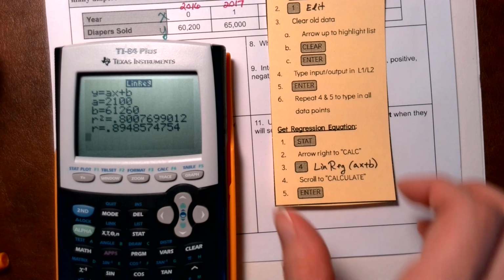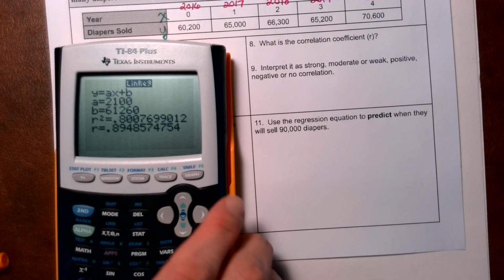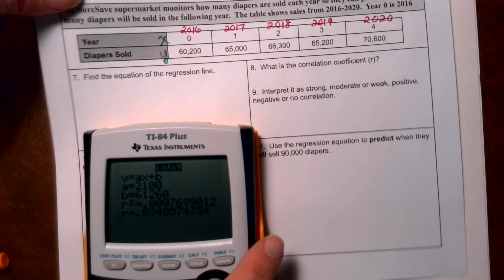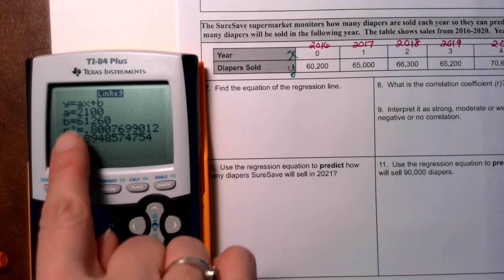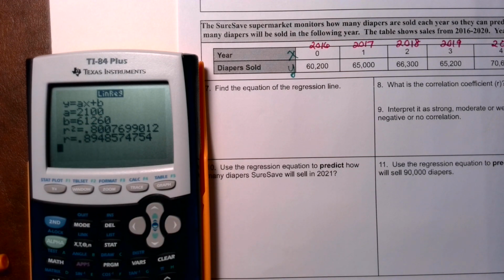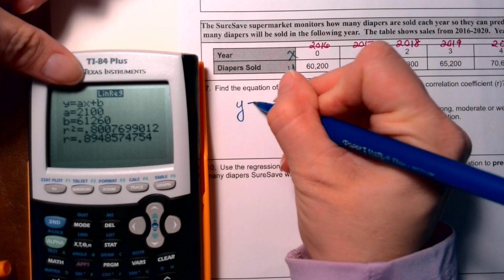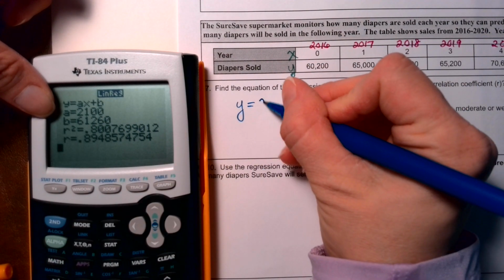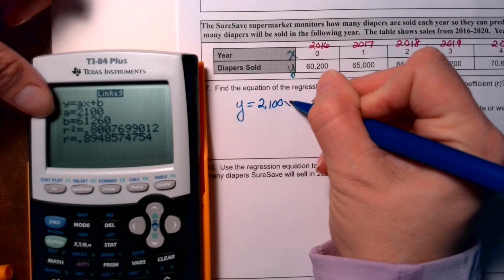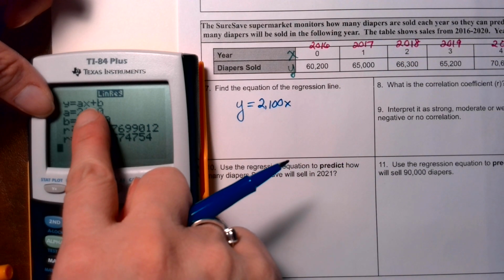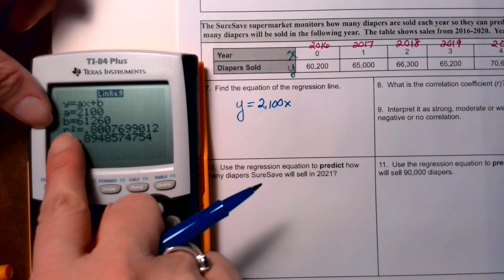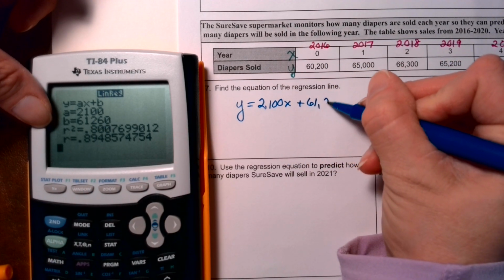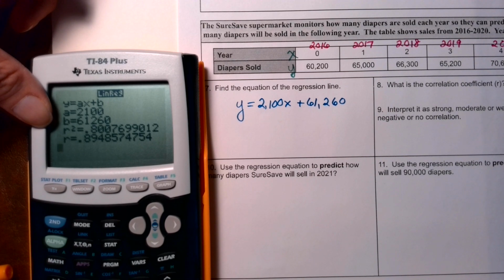Okay, so there is the equation, but now I have to write this down on my paper. It'll tell you how to write the equation, y equals ax plus b, and the a value came out really nice: 2,100x plus the b number. The b number is 61,260. Okay.